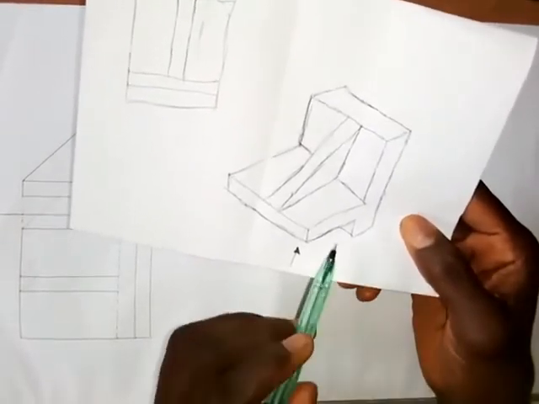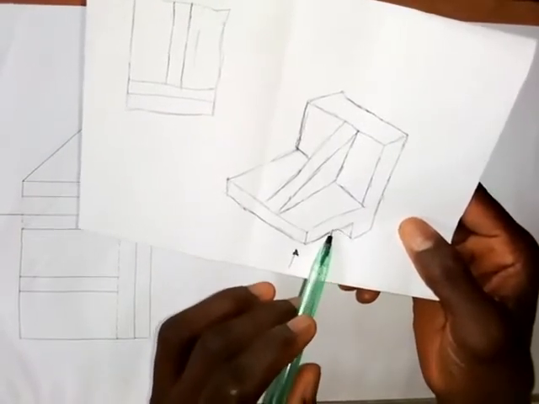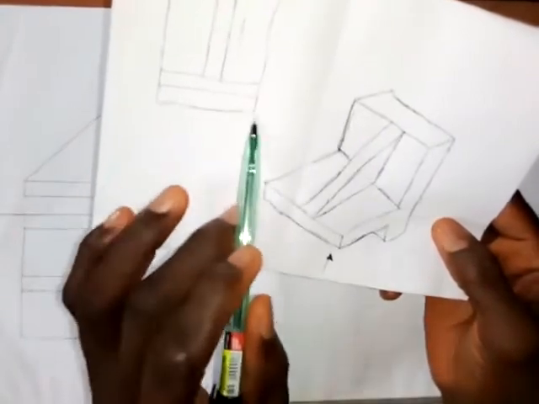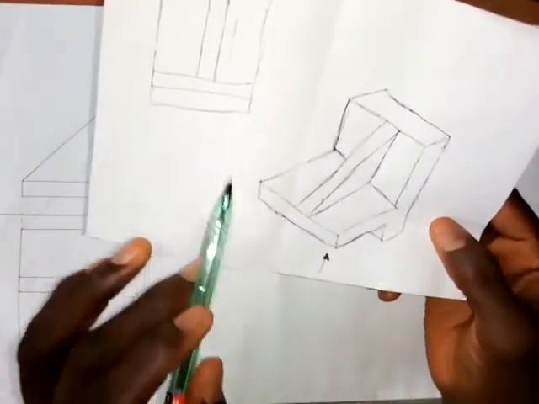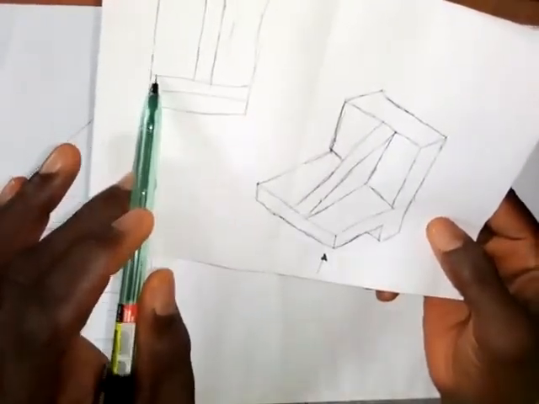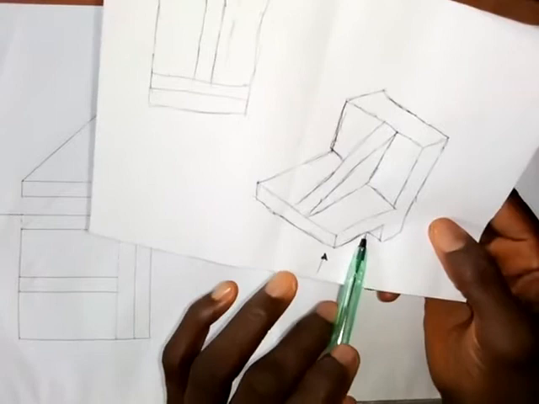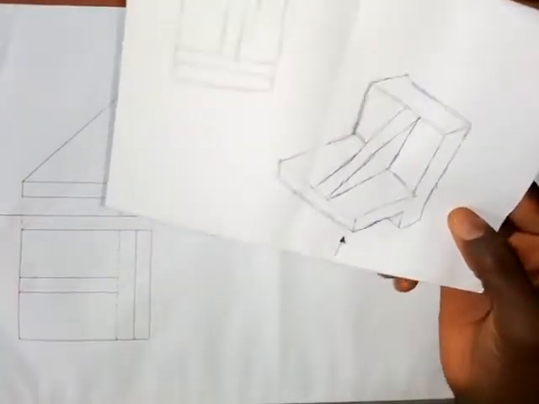Now let's start with this line that we have here. This line that we have here is here. This line is here, and this line that we have here is what we have here, and this line is what we have here. So how do we bring out this line in the auxiliary elevation? So it goes like this.